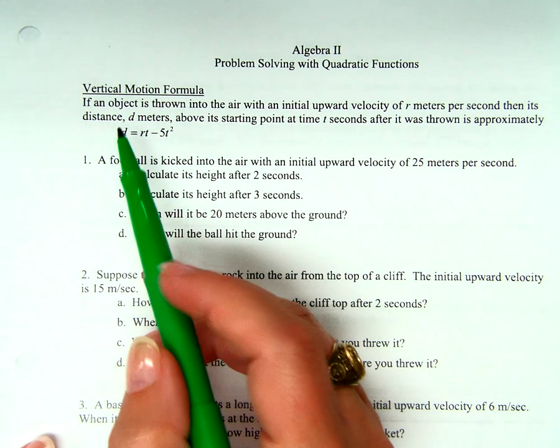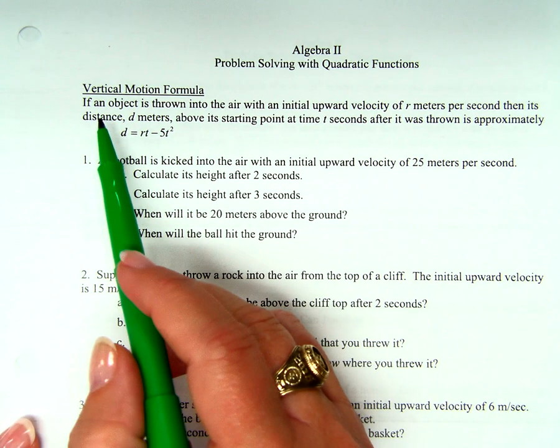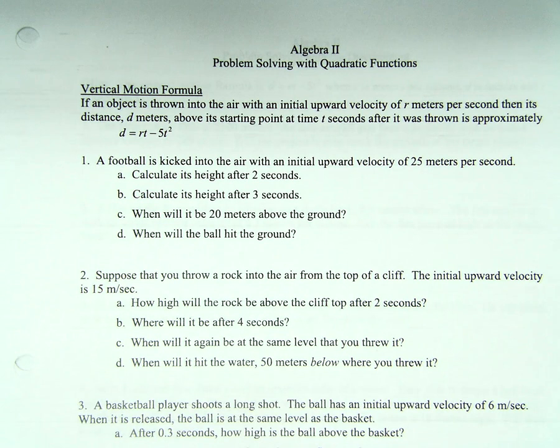The vertical motion formula says if an object is thrown into the air with an initial upward velocity of r meters per second, then its distance d meters above its starting point at time t seconds after it was thrown is approximately d equals rt minus 5t squared.